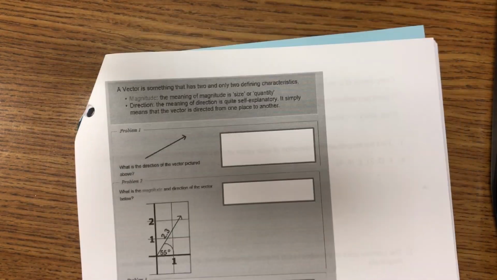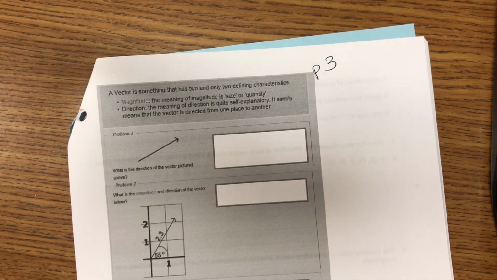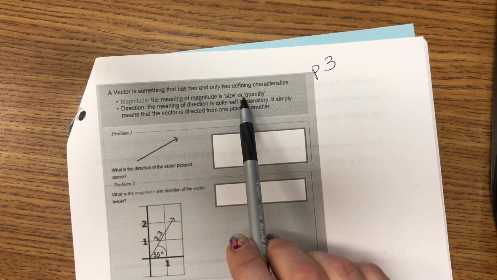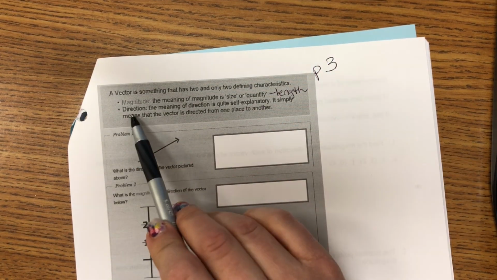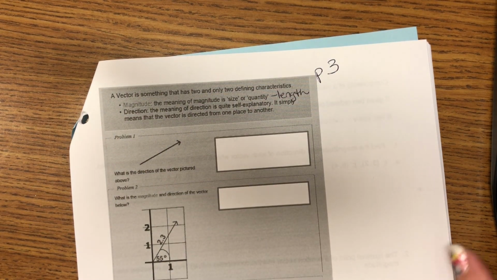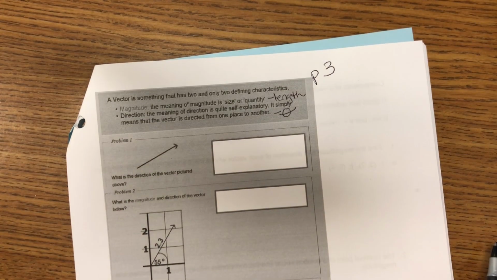Okay. On page 3, a vector is something that has two and only two defining characteristics. So this is a little summary again. The magnitude is the size or the quantity, that's the length. The direction, the meaning of direction is quite self-explanatory. That's kind of funny. It means the vector is directed from one place to another. It's the angle. It's theta.